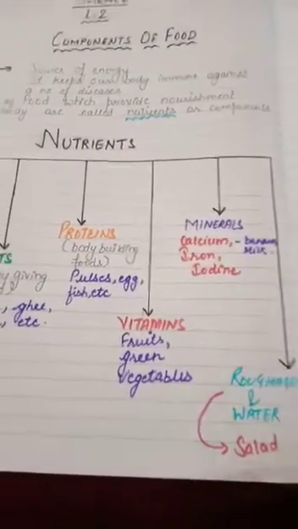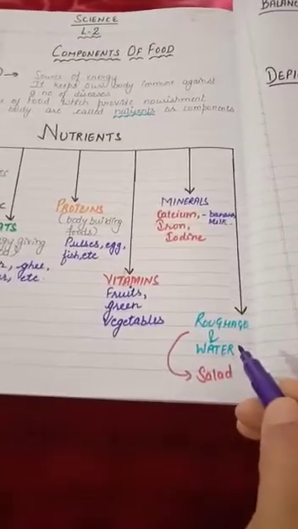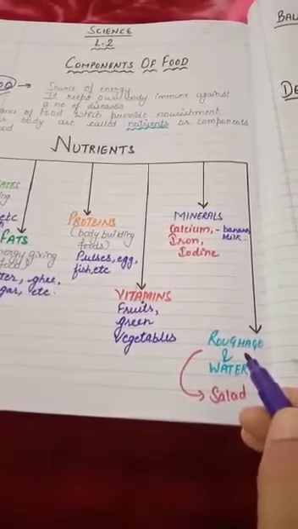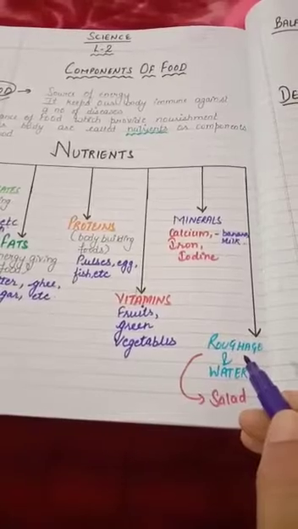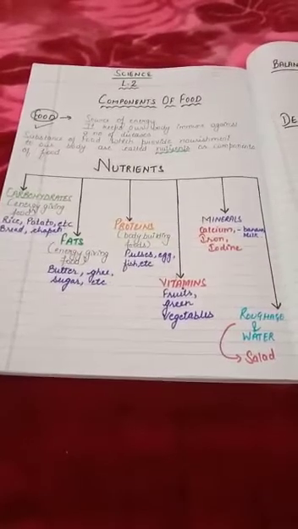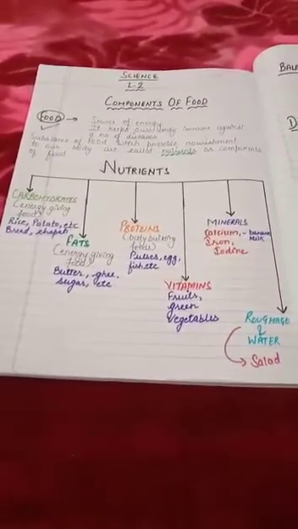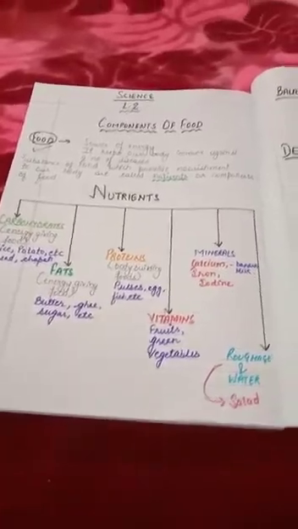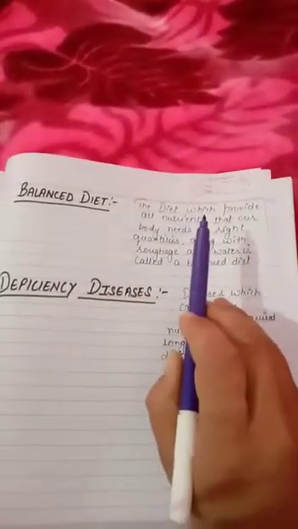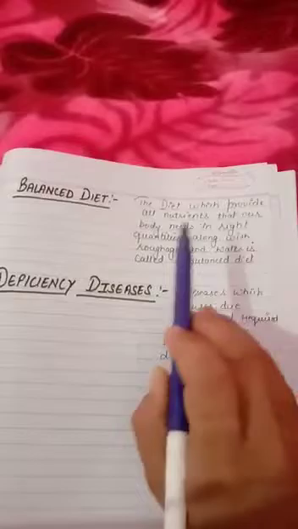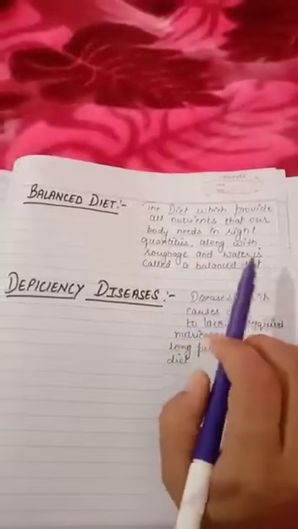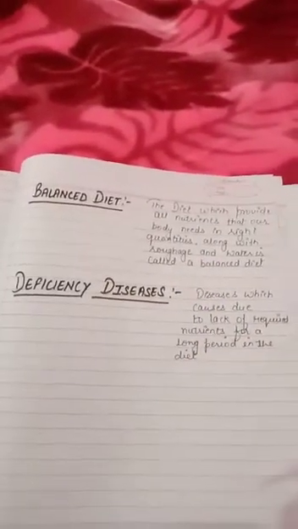Our next nutrients are roughage and water. Roughage helps in excretion of waste material from our body and the main source of roughage is salad. The diet which contains all these nutrients in proper or adequate amount is called a balanced diet. The diet which provides all nutrients that our body needs in right quantities along with roughage and water is called a balanced diet.